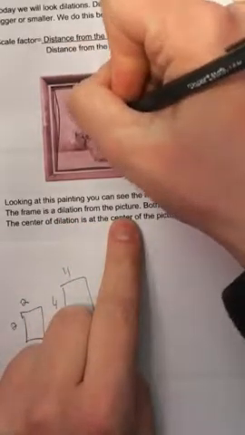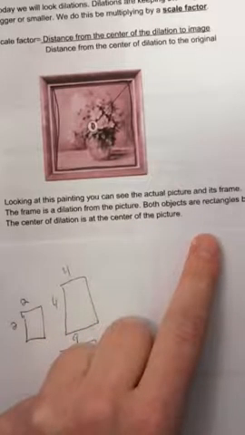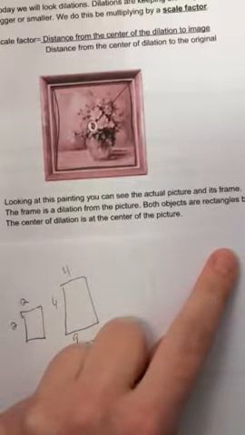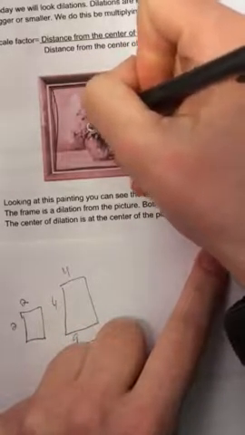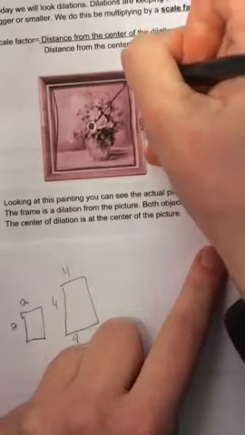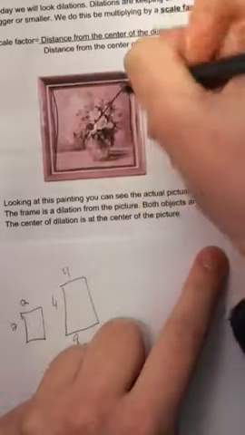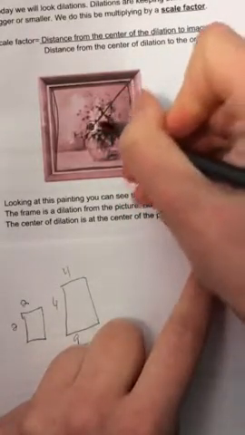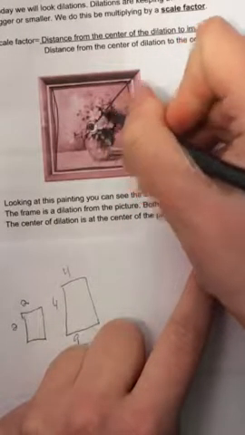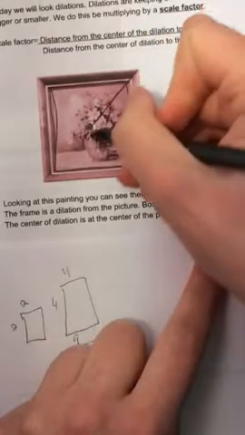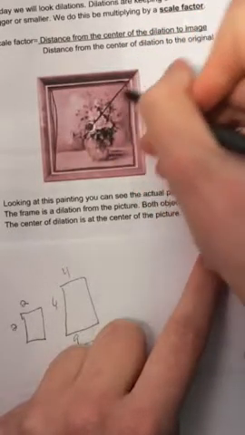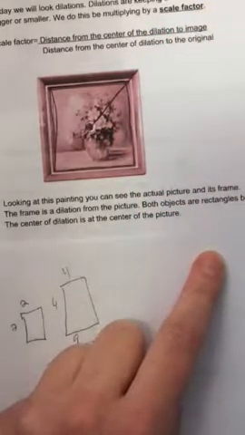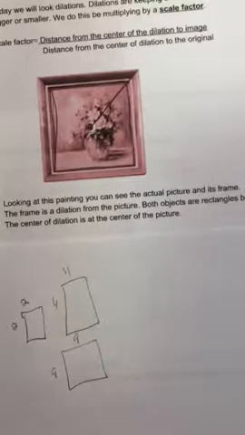So here's the center of my picture. Both objects are rectangles, but of just different size, right? The center of dilation is the center of the picture. So from here to here, that's the dilation. This is my center of dilation. So I can see that this here is going to be my bottom length, my bottom number of my fraction. This longer length would be the top number of my fraction, okay? Just so you can kind of see that kind of thing.